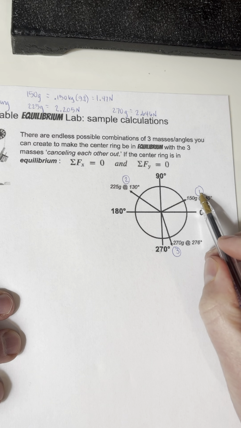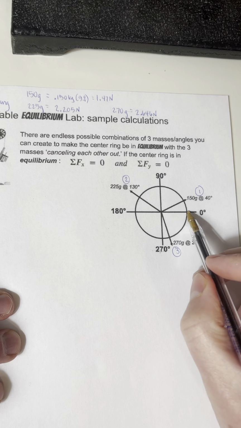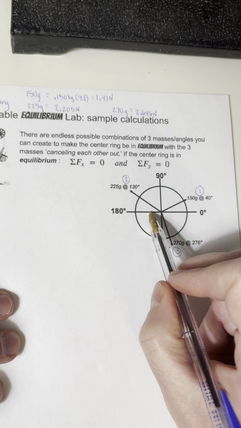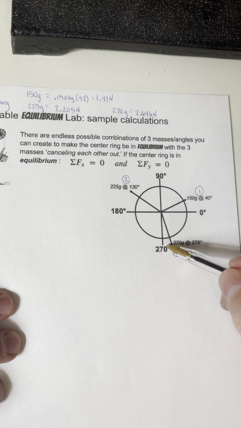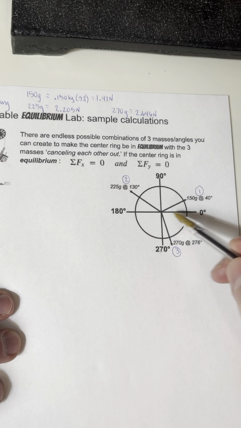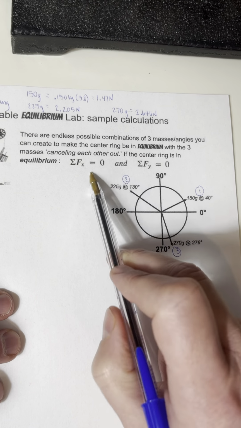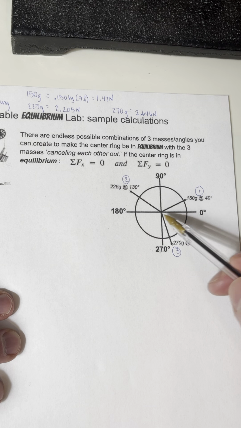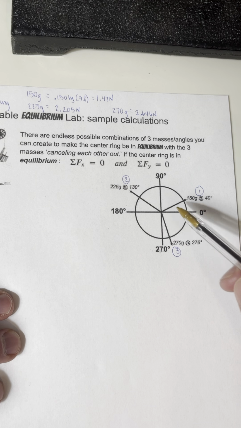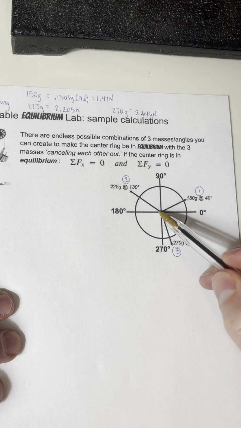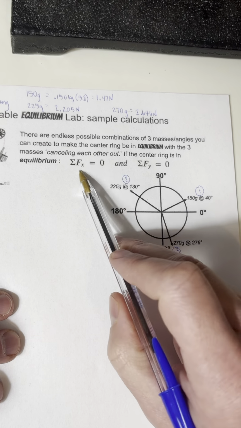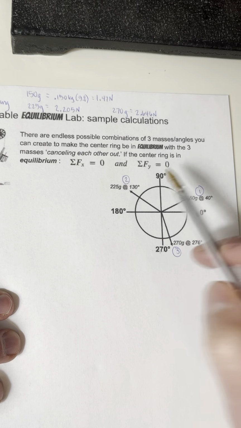For example, weight 1 pulls to the right. If we get the x component of that, and combine it with weight 2's x component pulling to the left, and weight 3's small x component pulling to the right, all 3 of those horizontal x components should add up to 0, because we know these masses at these angles were put there because they put the center ring in equilibrium. So we know all the forces cancel out. The horizontal forces have to add up to 0 and the vertical forces have to add up to 0.